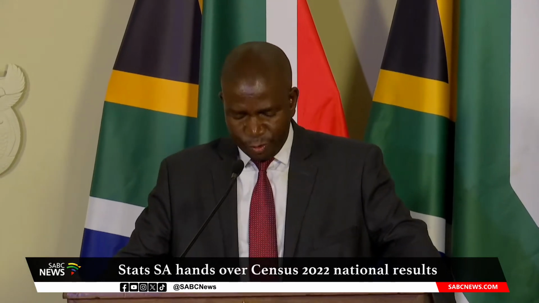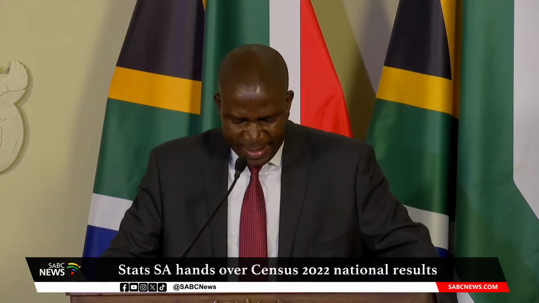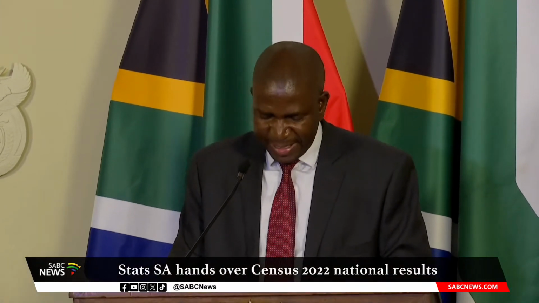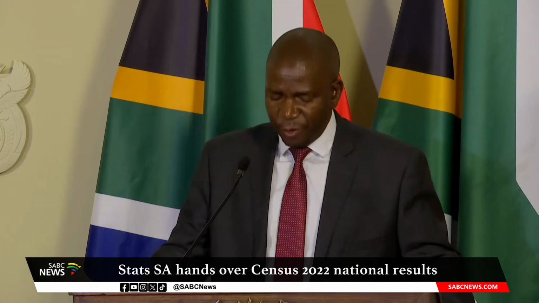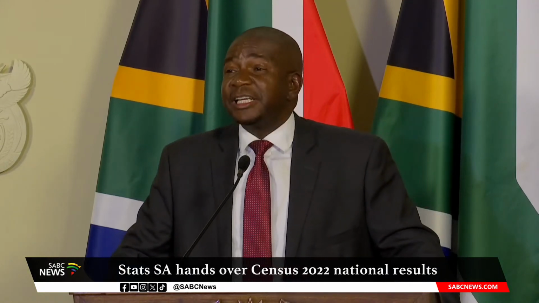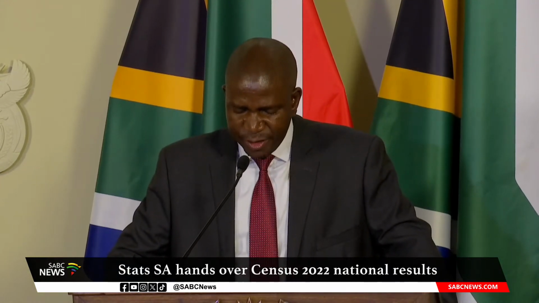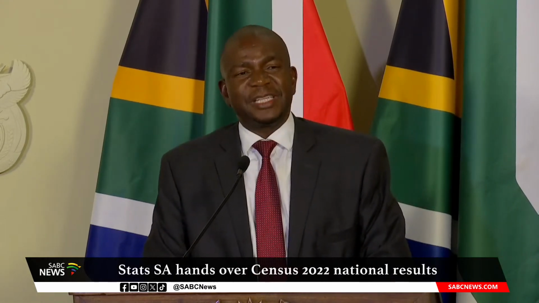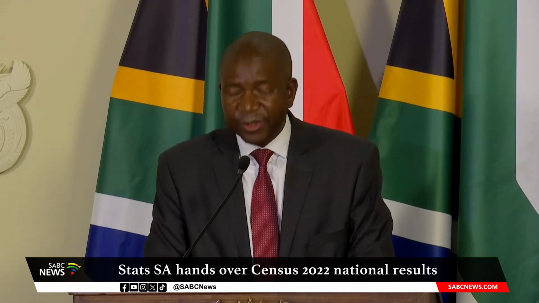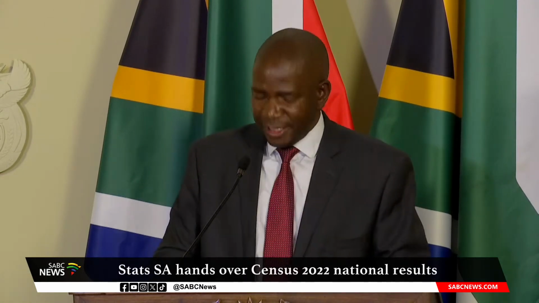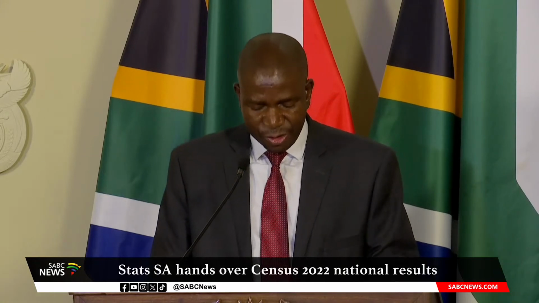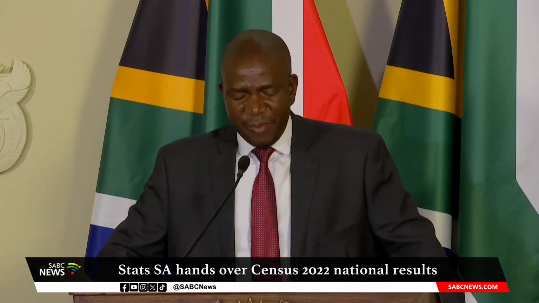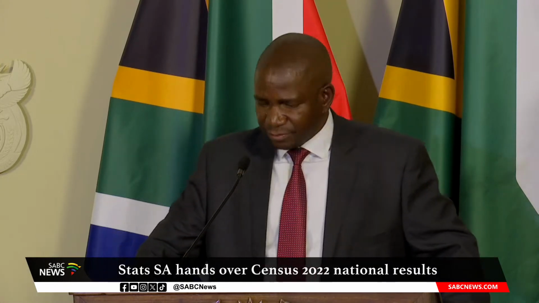In 2001 to 2011, we grew by 15.5%, straight into 51.8 million. And the increase between 2011 and 2022 was 19.8%, which represented 10.3 million persons, and it took us to 62.027 million. Now, we want to look at the provinces, Melo. Let's go into the next slide.